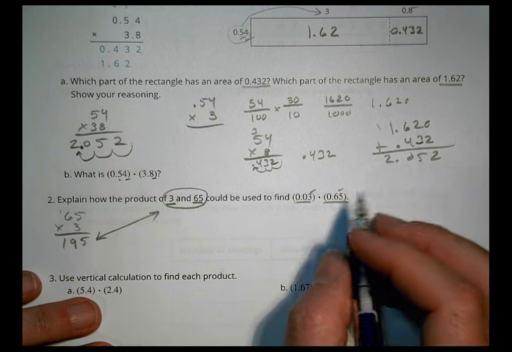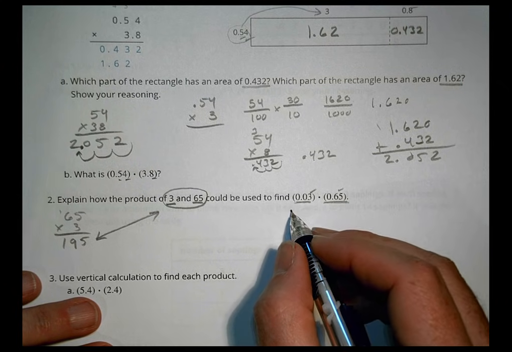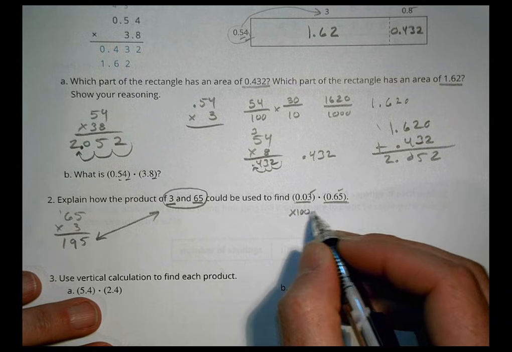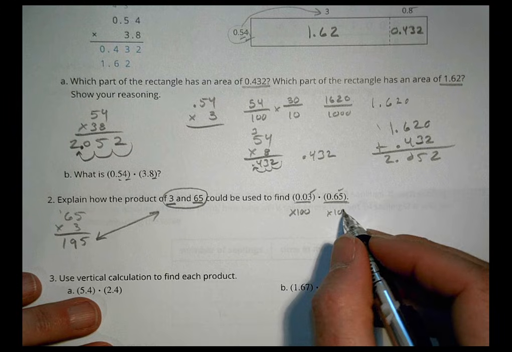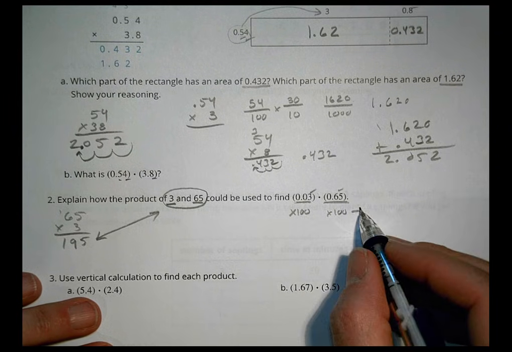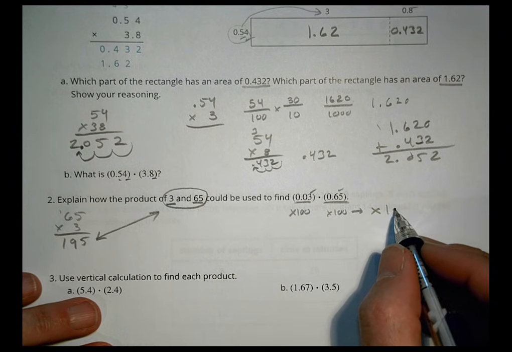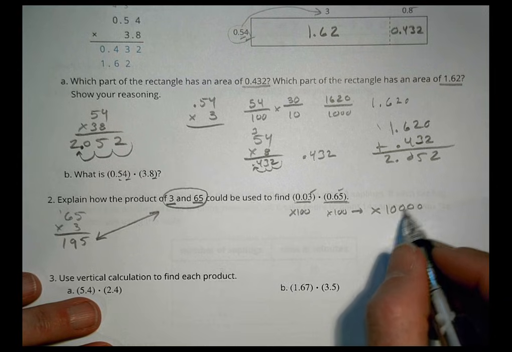The difference is, in this case, if I take this 3, I had to multiply by 100 in order to get a whole number 3, and multiply this by 100 to get a whole number 65, which is like multiplying the whole thing by 10,000.